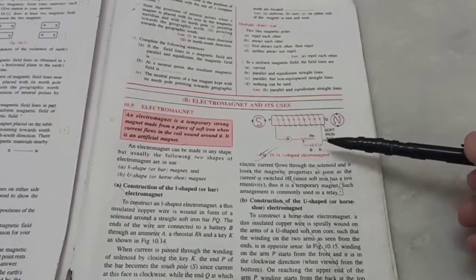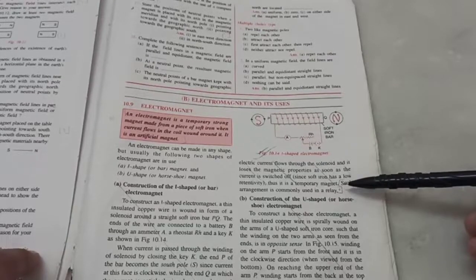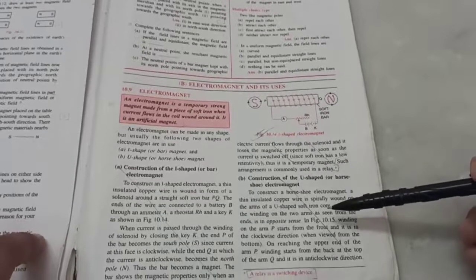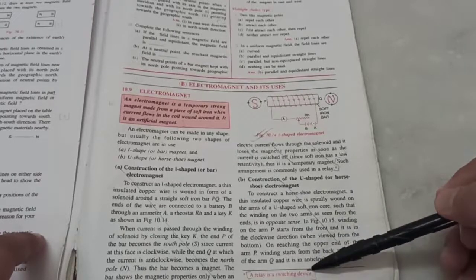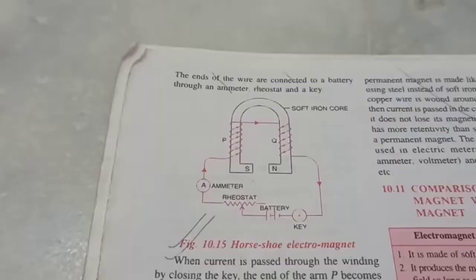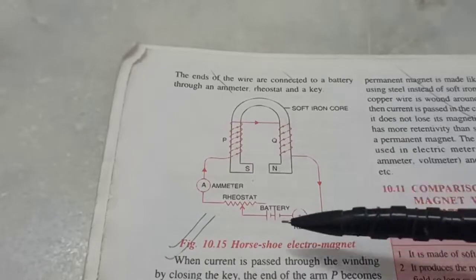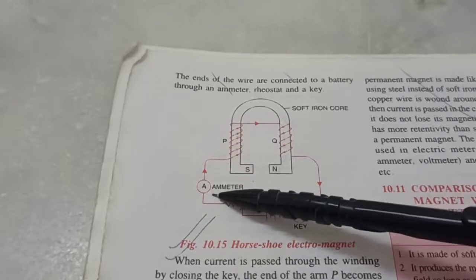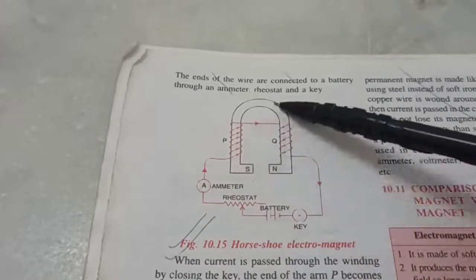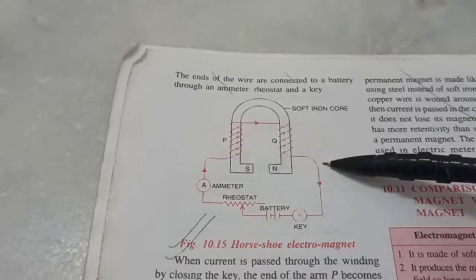One use of this I-shaped electromagnet is that it is used in a relay. So you have to remember this. A relay is a switching device to switch on and off some other machine. The next type of electromagnet is a horseshoe electromagnet. The components are same. We have a key, a battery, a rheostat and an ammeter, and we have a soft iron core with a wire wound around it.